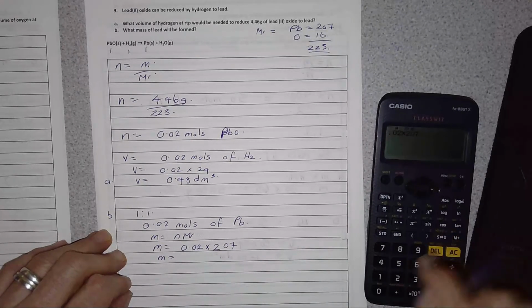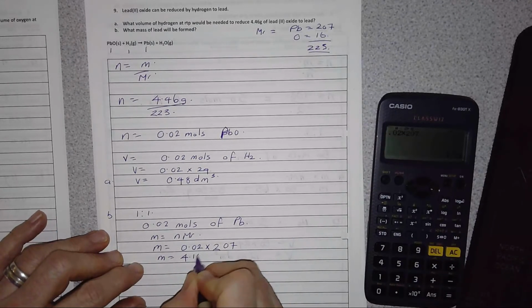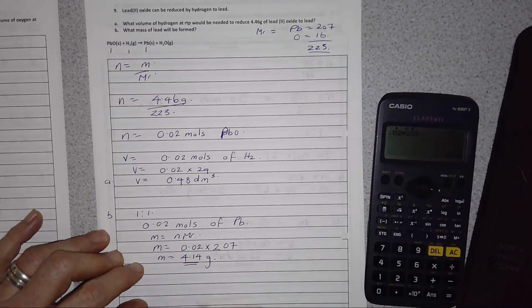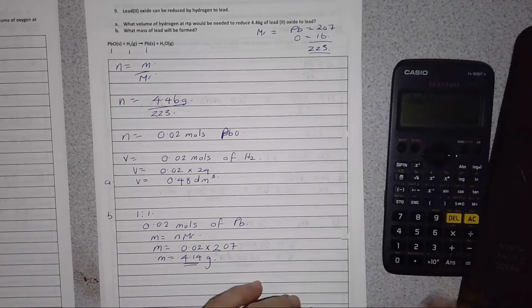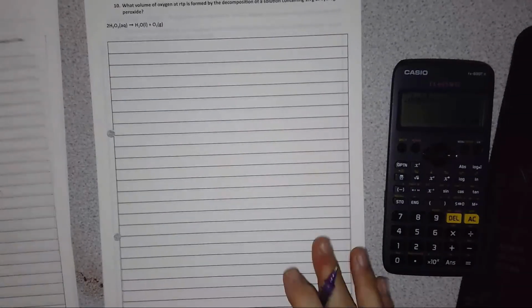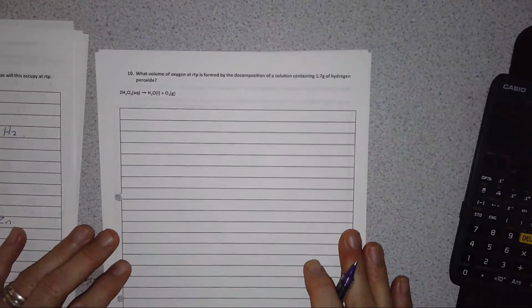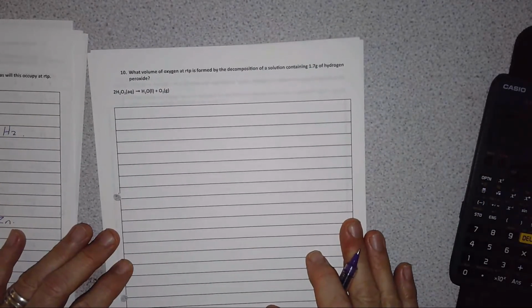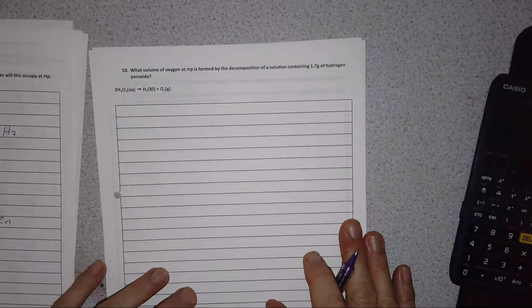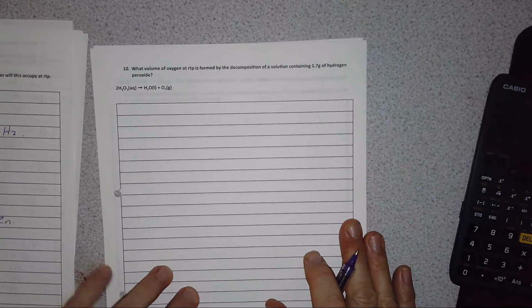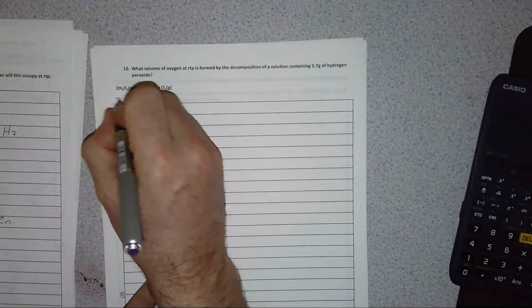Which is 4.14 grams. Okay, what volume of oxygen at room temperature and pressure is formed by the decomposition of a solution containing 1.7 grams of hydrogen peroxide? Here's our hydrogen peroxide, here's our oxygen.